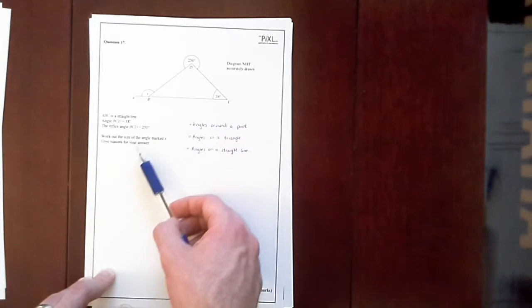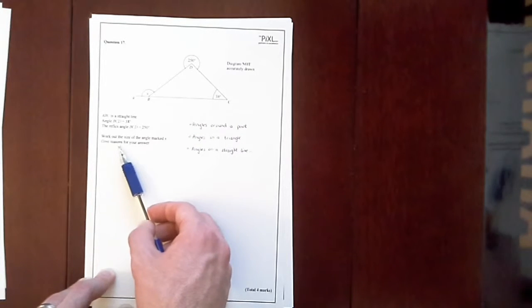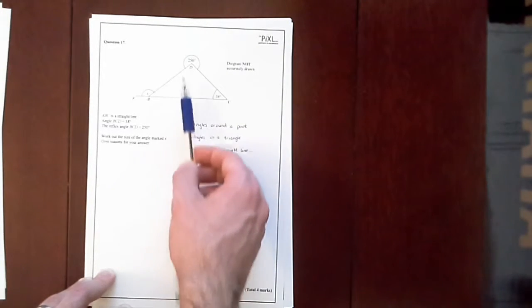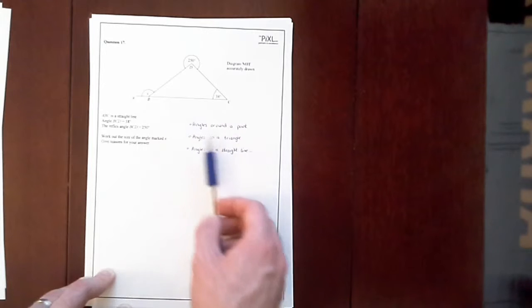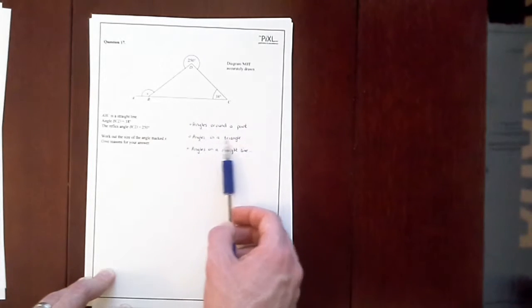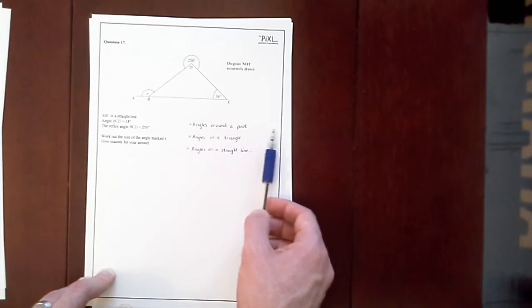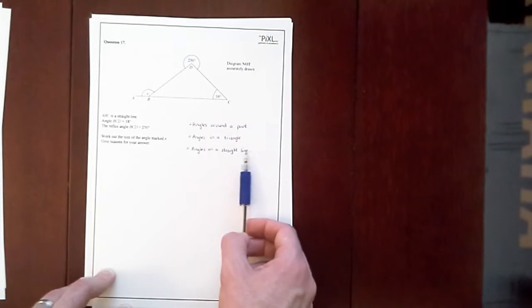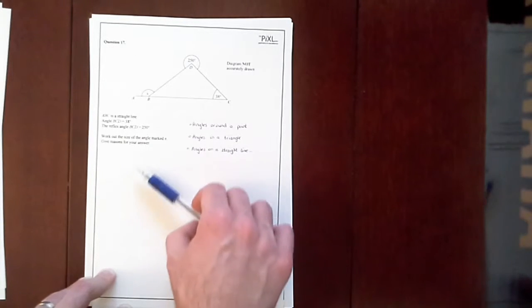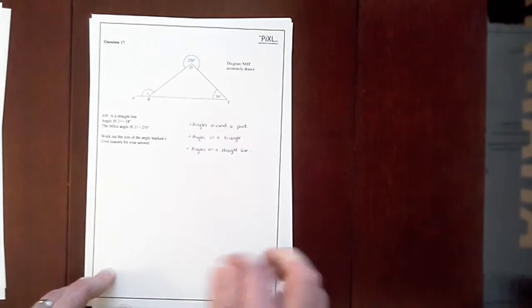Now most people lost 2 marks here because they didn't do this. Give reasons for your answer. So that means at each stage in those calculations you need to be using the following sentences. Angles around a point, angles in a triangle, angles in a straight line. Up to you to finish those off and include them in your steps of working out.